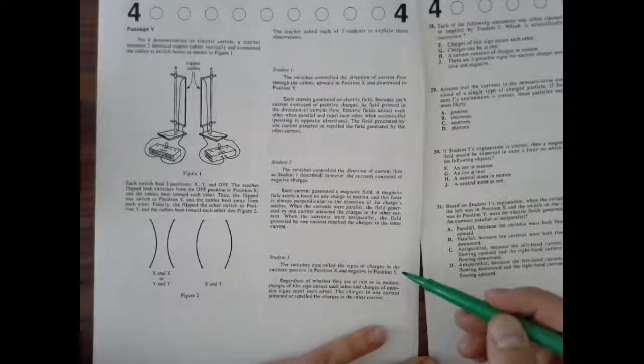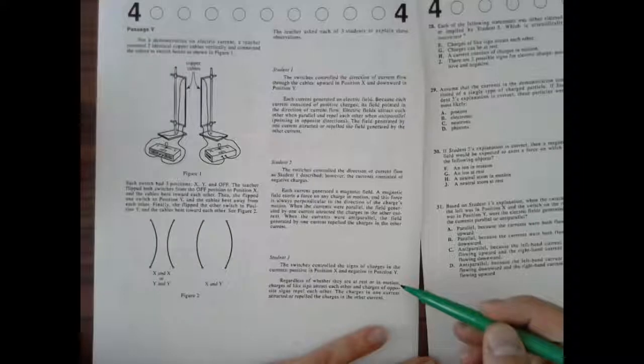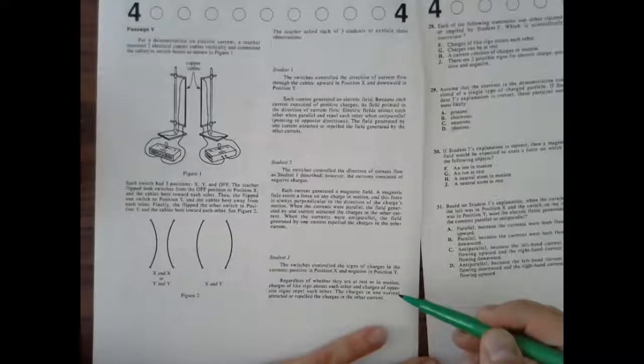Then student 3 says, the switches control the signs of charges in the currents, positive in position X, negative in position Y. Regardless of whether they are at rest or in motion, charges of like sign attract each other and charges of opposite sign repel each other. The charges in one current attracted or repelled the charges in the other current.